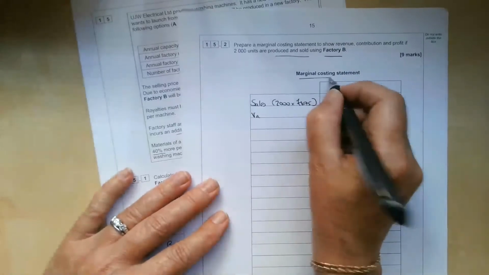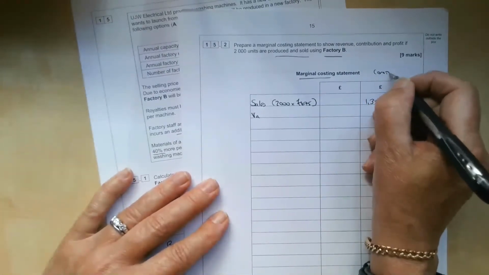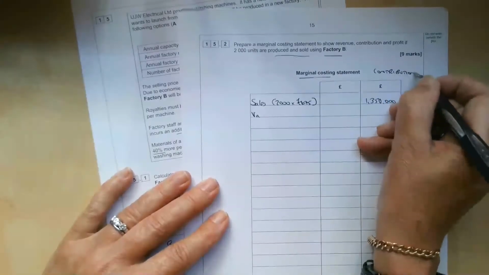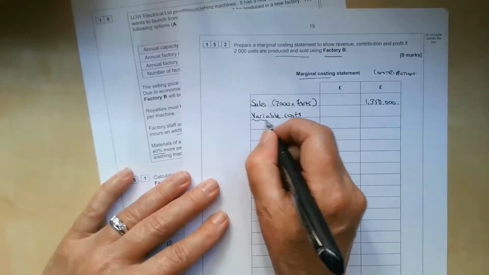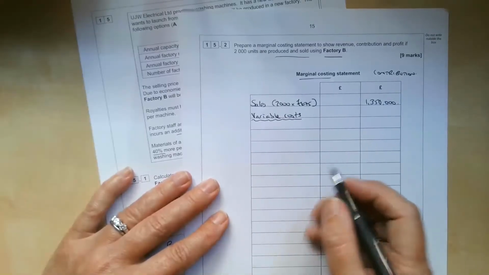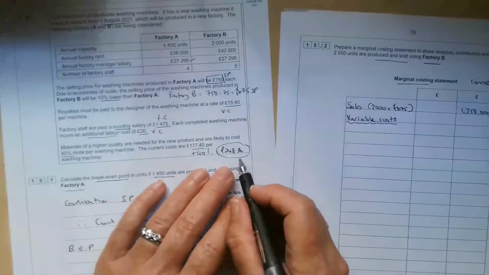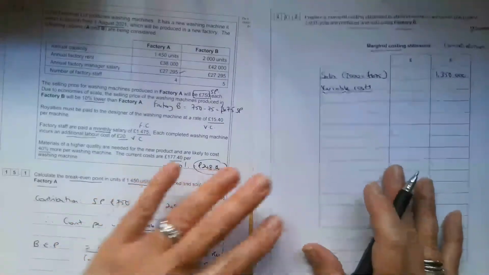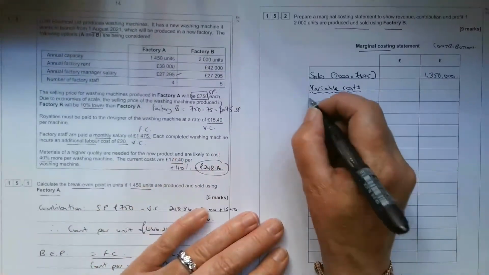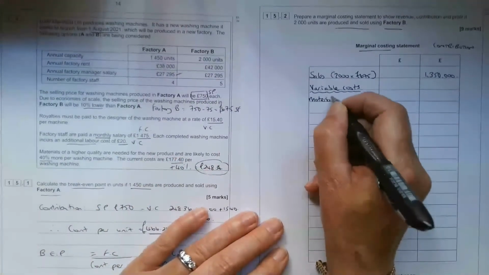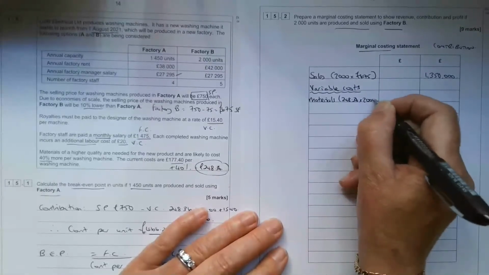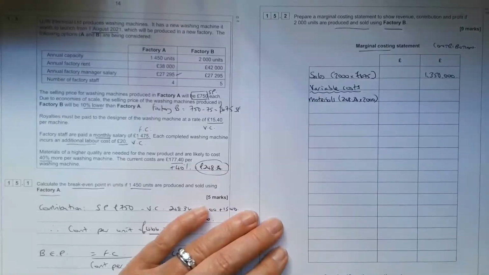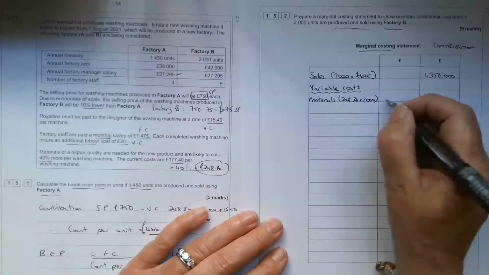Okay, then we've got to look at our variable costs. So remember, with the marginal costing statement, we must make sure that we show clearly the contribution. So we need to take the variable costs off first of all. Okay, so variable costs, we're going to have some materials. Remember, we worked out that they were going to be 248.36. So 248.36 times 2,000 is 496,720.